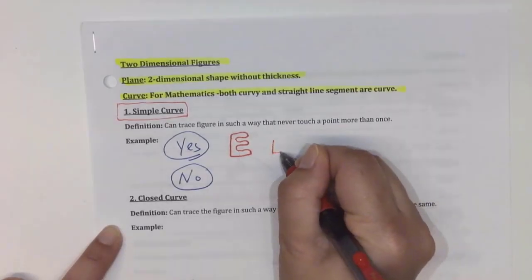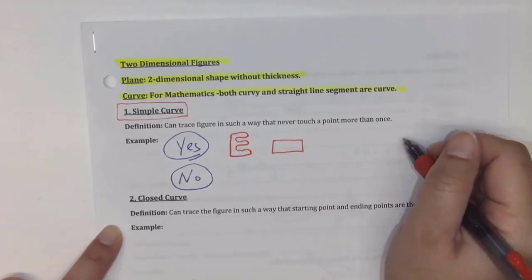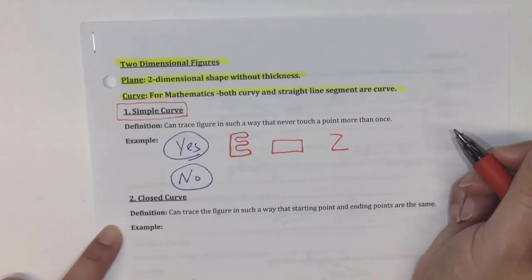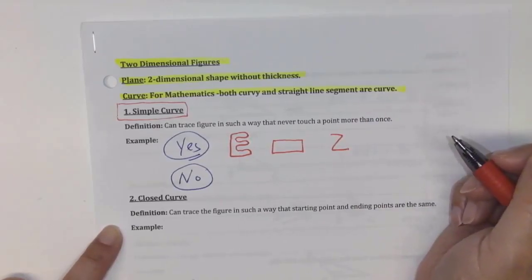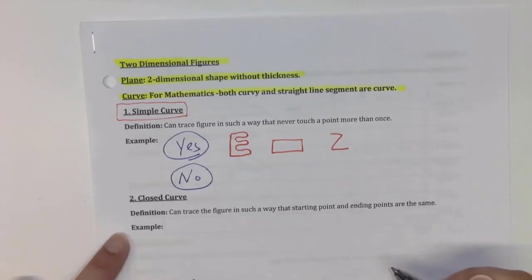Or I can start here and make a rectangular shape, or something like that. This all can be considered a simple curve because I don't trace this graph and touch any point more than one time.